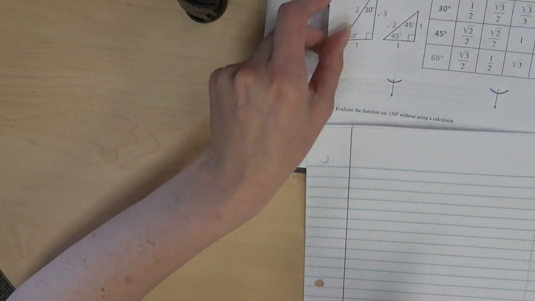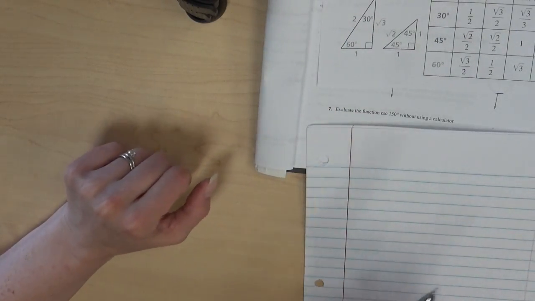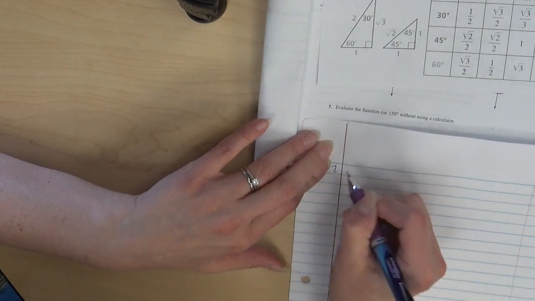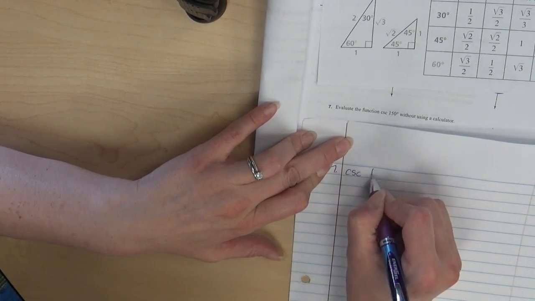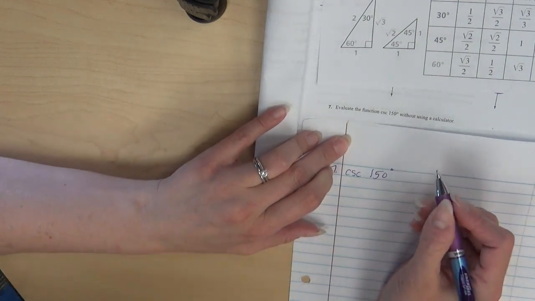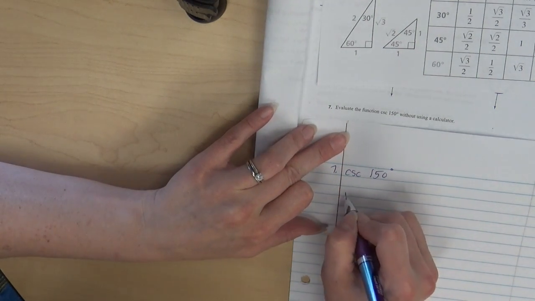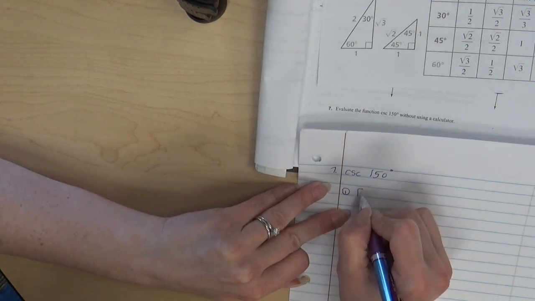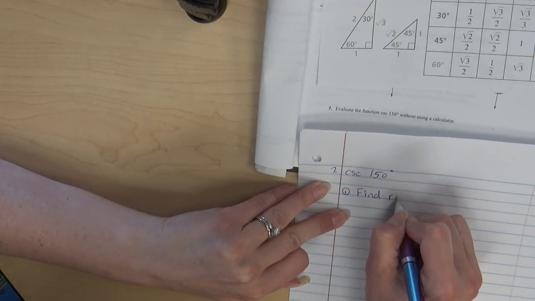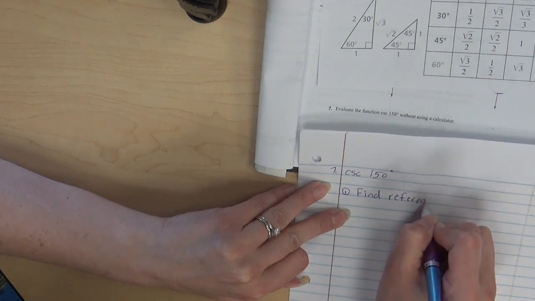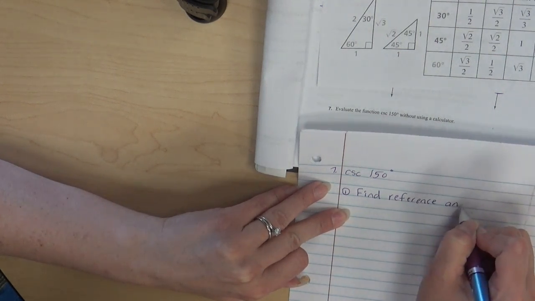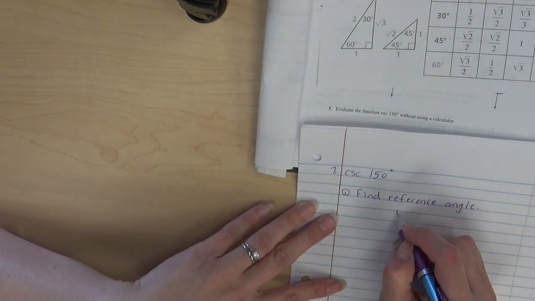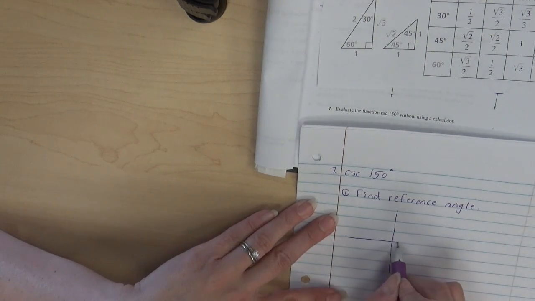Alright, so now we're ready to do number 7. Evaluate the function cosecant of 150 degrees without using a calculator. So, cosecant of 150 degrees. The first thing I need to do is find the reference angle. To find my reference angle, let's draw a picture. Think about where it is.